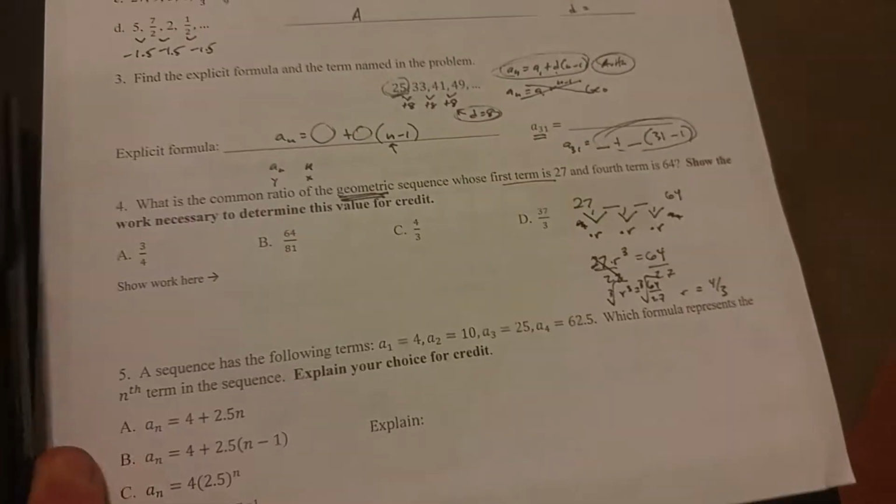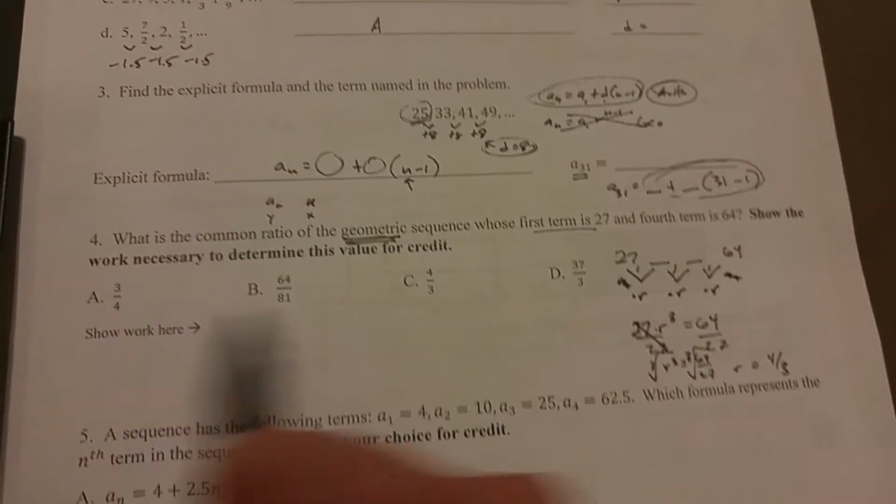And if you convert that back to a fraction, you clearly get here that r equals 4/3, which is letter C. Now, the other way you could have done this, since it was multiple choice, you could have just tried, right? You could have done 27.